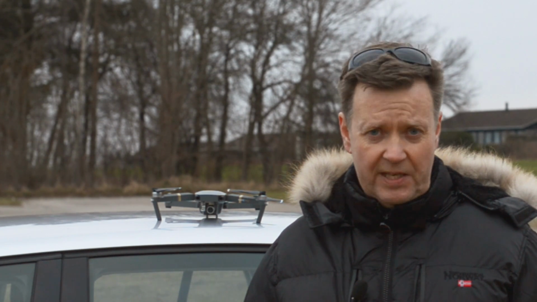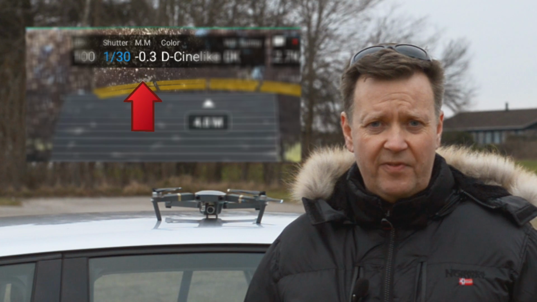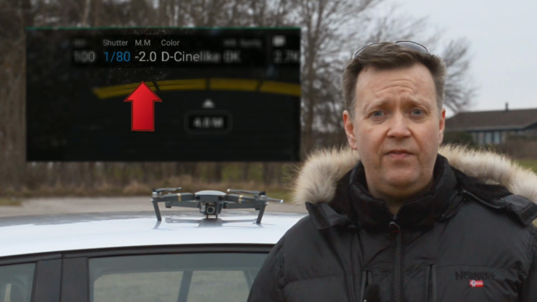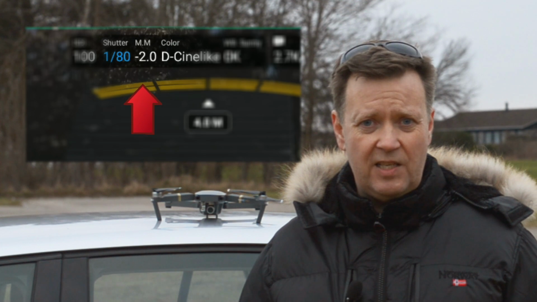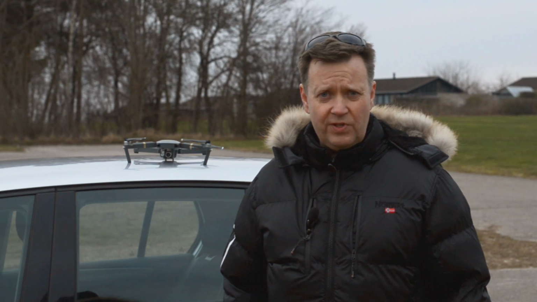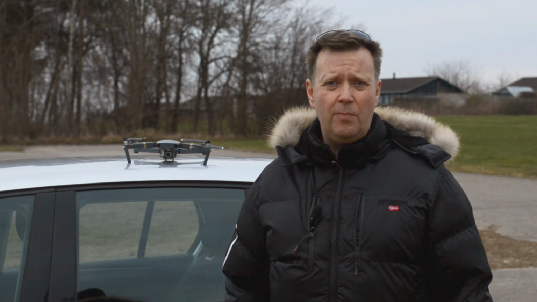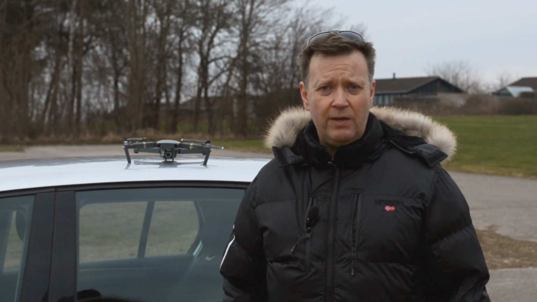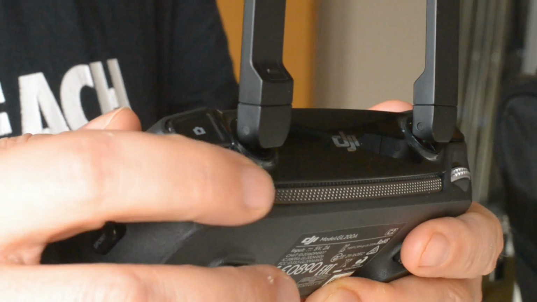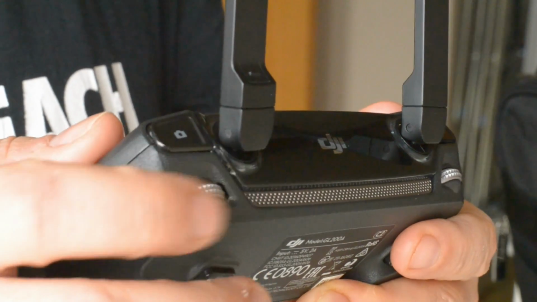Once the DJI Go app has been connected to the Mavic, you will be able to see the picture. And at the top of this, there's something called the exposure compensation, and you will be able to see from that value if the picture has been exposed correctly. This value should be as close as possible to 0 and no more than 0.7 plus or minus to each side. If you want to change the value, this can be done with the dial on the right side of the remote.